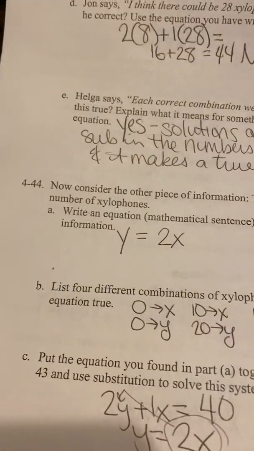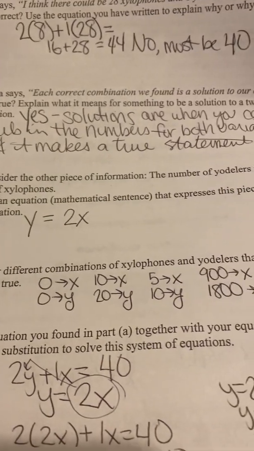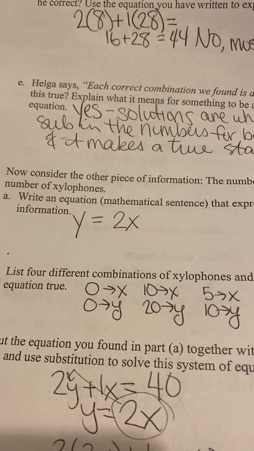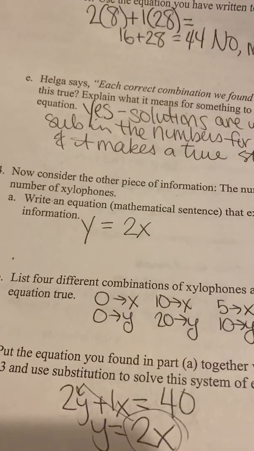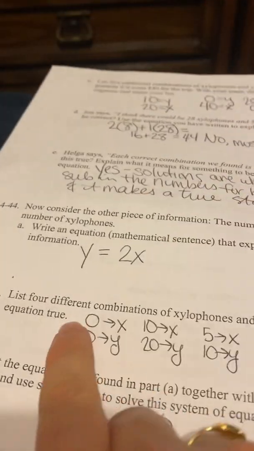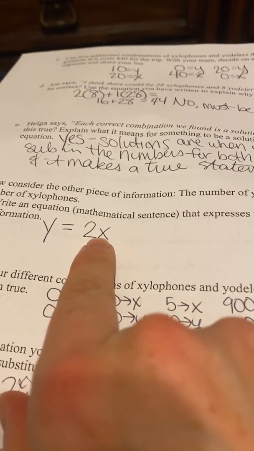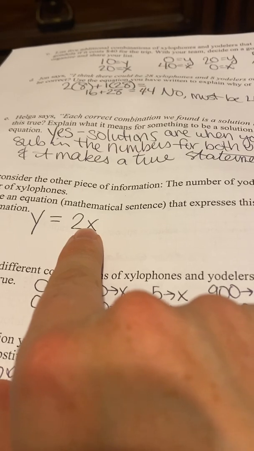Now we're on to 44. Now consider the other piece of information. The number of yodelers is twice the number of xylophones. So write the equation or mathematical sentence that expresses that piece of information. So the number of yodelers is 2 times the number of xylophones. So y equals, and then 2 times x will give you your yodelers.